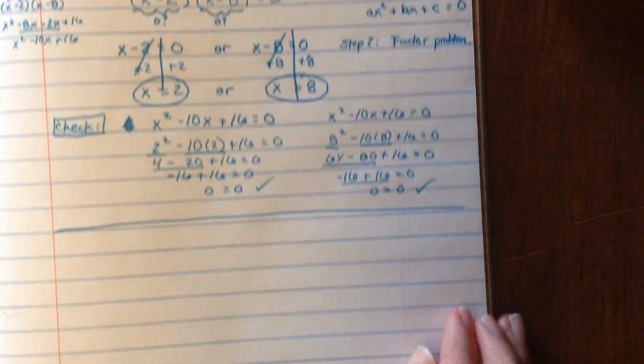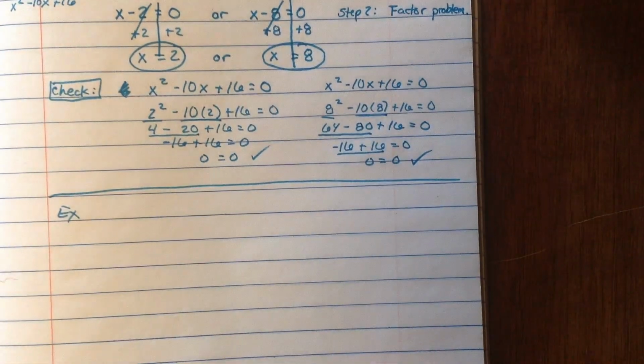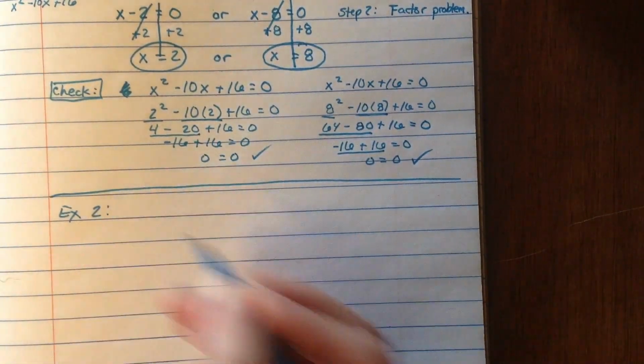All right, let's do example number 2. You can also pause the video. You can't pause me in real life, but you could pause the video if you need to. All right, example number 2.